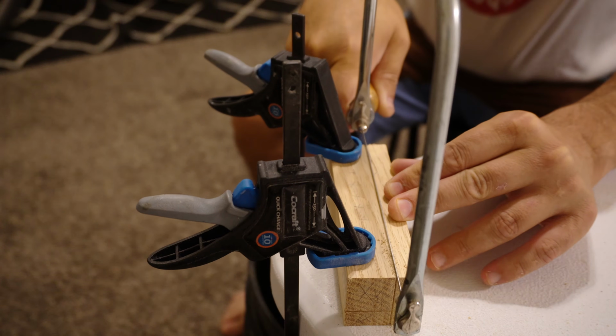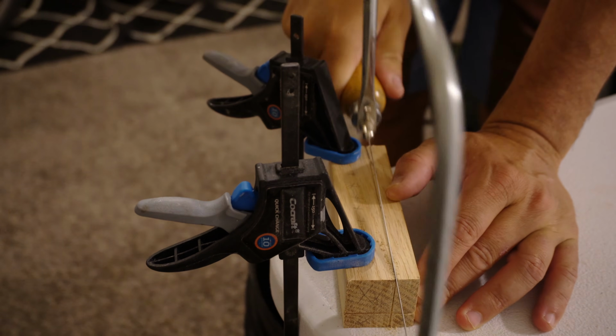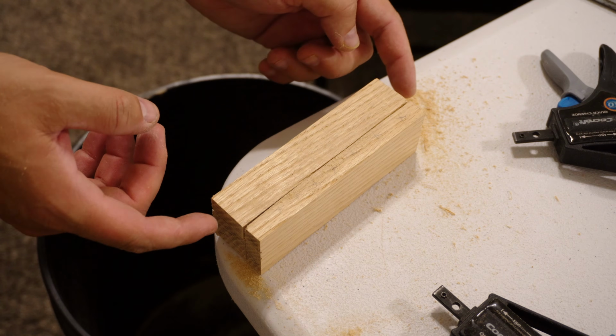And then I started trying to cut out the chunk that I need. And that was a little bit more than this poor little coping saw can handle. So at some point I ended up switching over to a hacksaw. And that actually worked better than I thought.